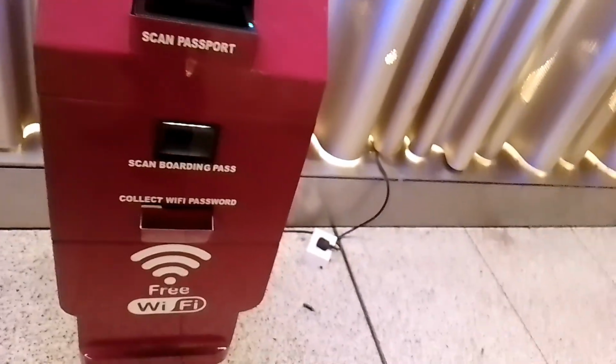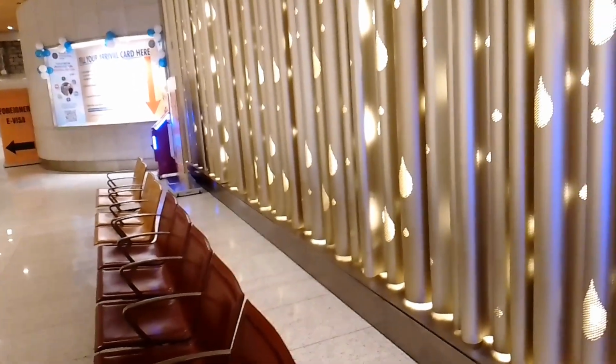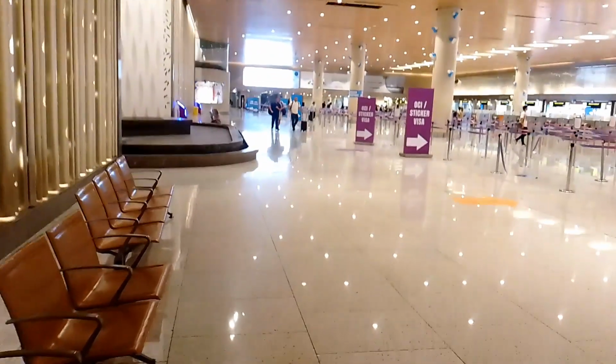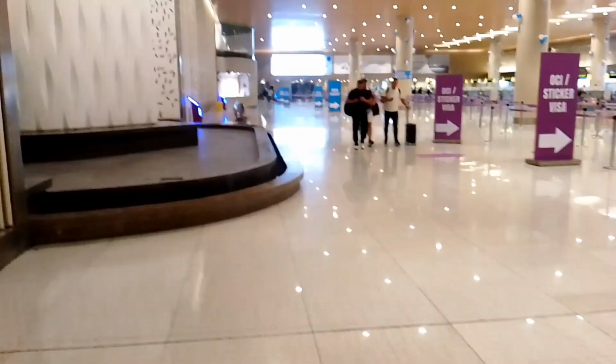This machine is also a Wi-Fi kiosk machine. So here 4 machines are available in the immigration area. Now passengers start to come here. Passengers coming now, and we are going to check the fast track immigration e-gates. Let's go. Come with me.